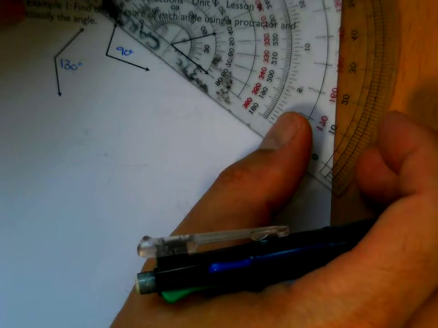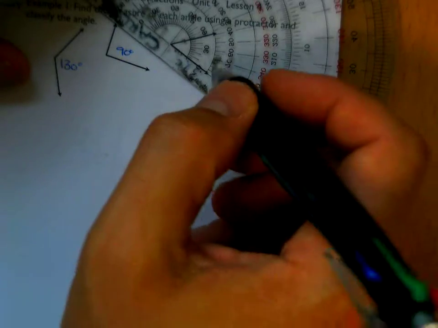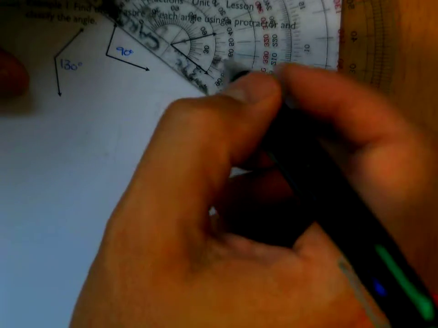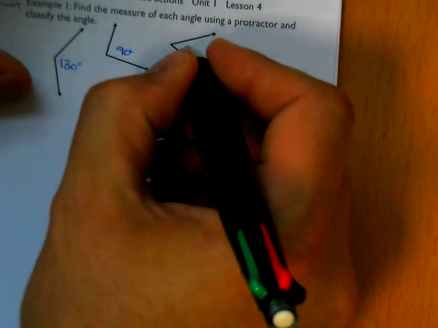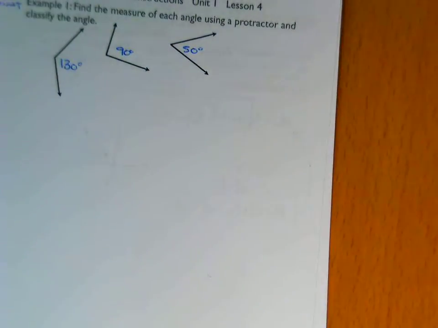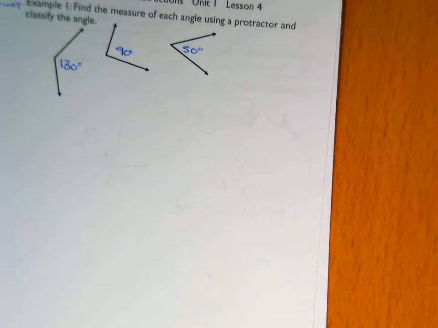That might make it a little bit easier. Let's see, so we've got 50 degrees right here. All right, so there we go. That's how we use a protractor.